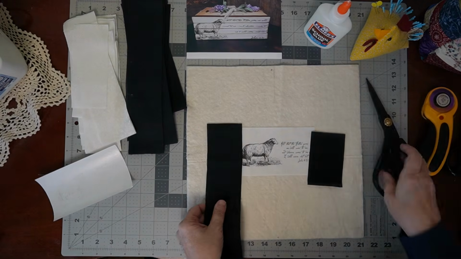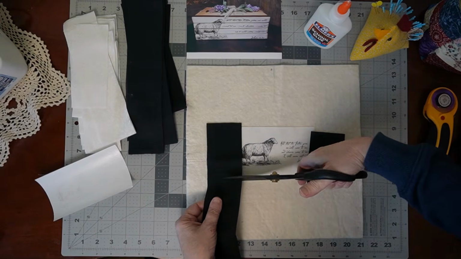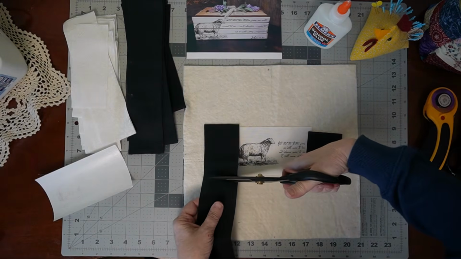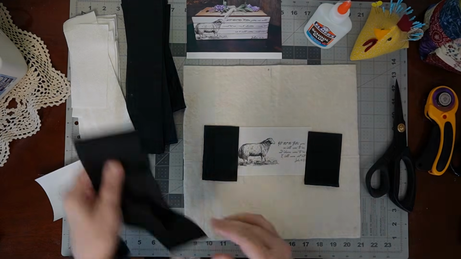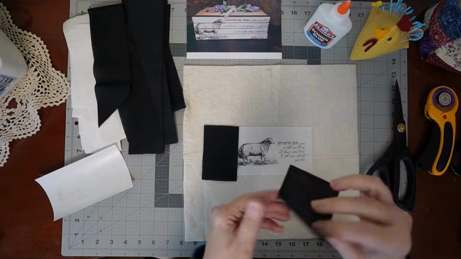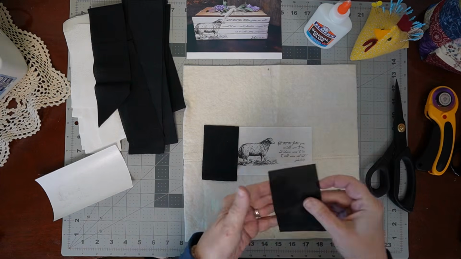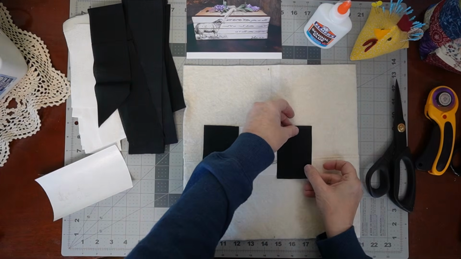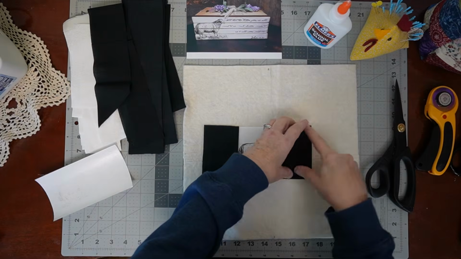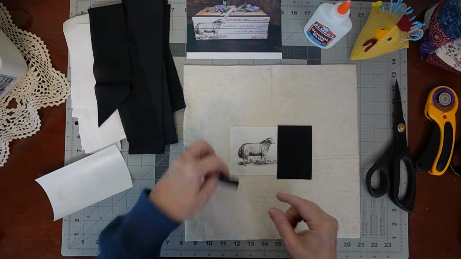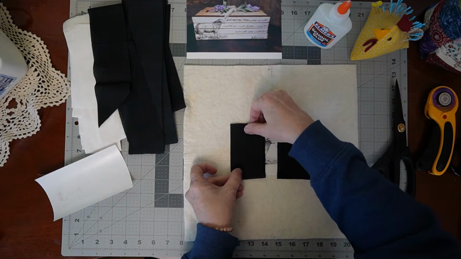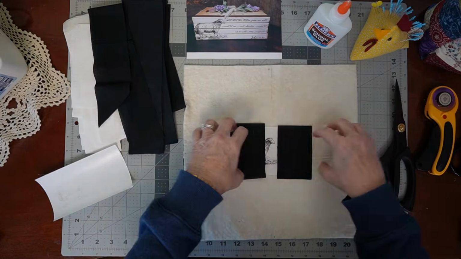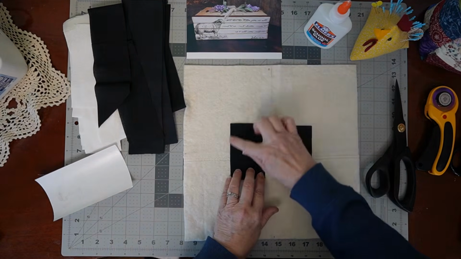And then we'll cut another piece that size over here. There we go. And it's really hard to tell with this fabric, but right sides together here, just like that. Right sides together here. We're going to build out the strips this way first.